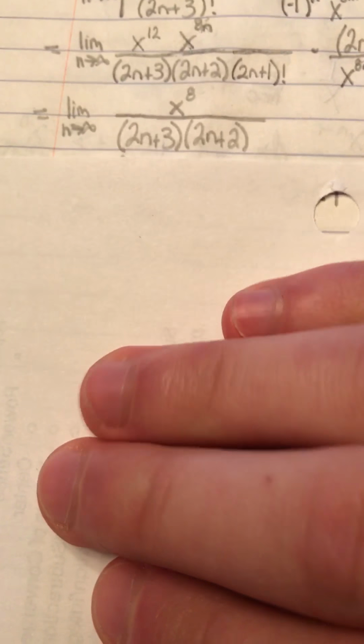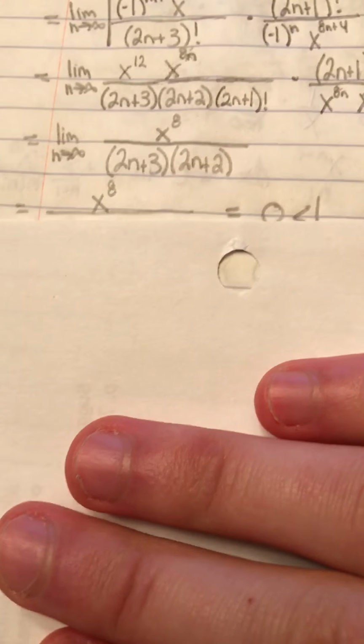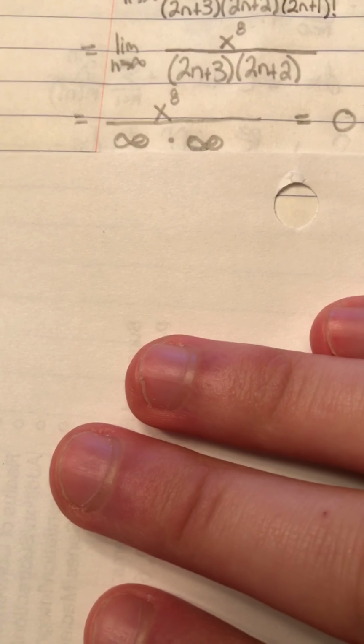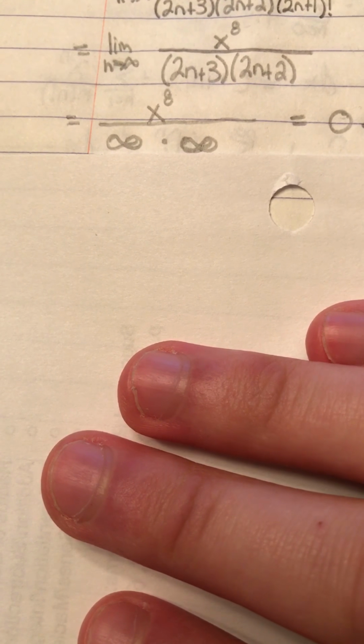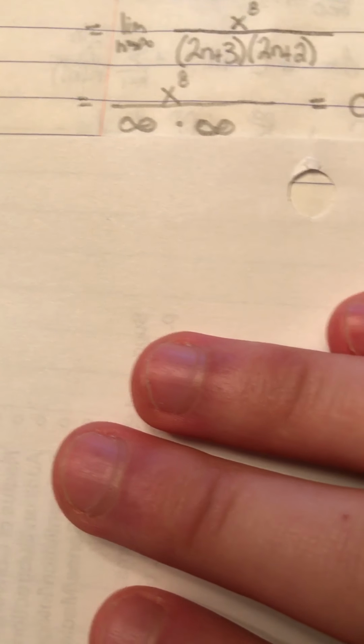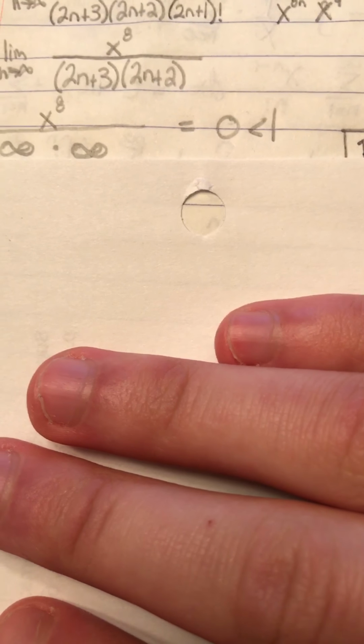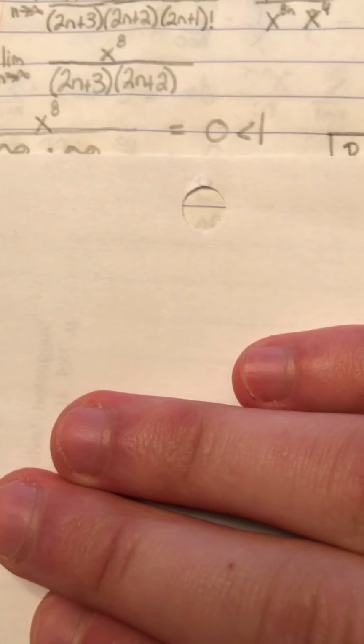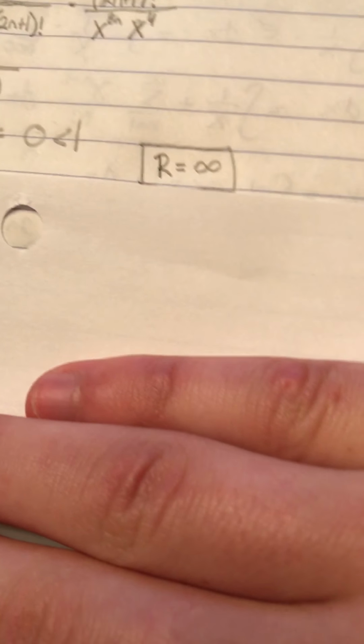And you're left with the limit as n approaches infinity, x to the 8th over 2n plus 3 times 2n plus 2. In doing that, you can plug in infinity, and we know that if infinity is on the bottom, we get 0, and 0 is less than 1. We know if we get 0 for this, our radius of convergence is infinity. And there you have it.